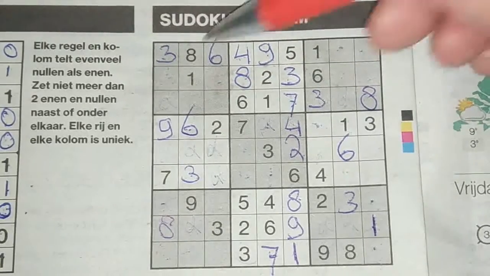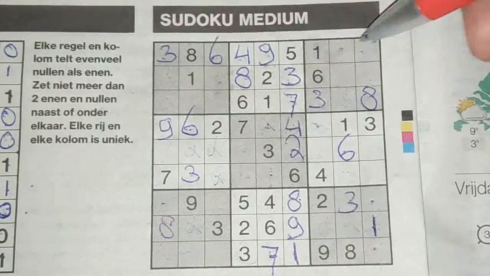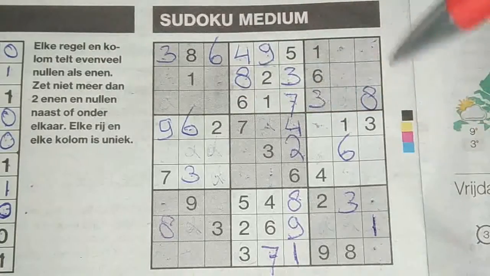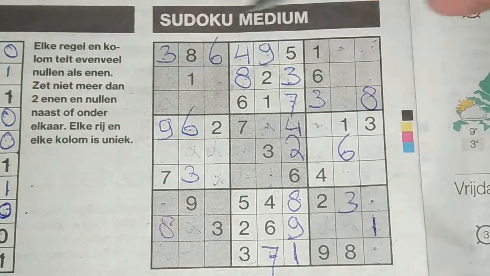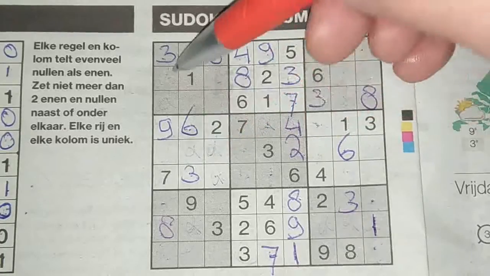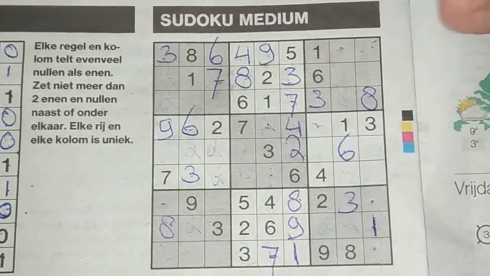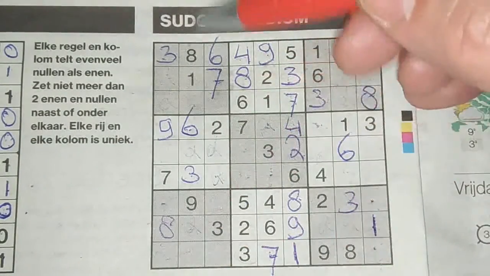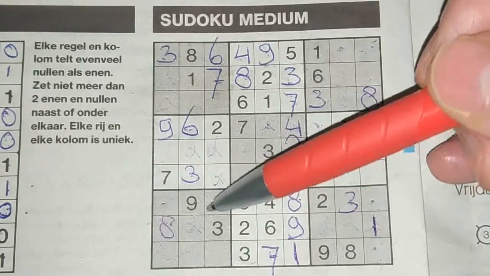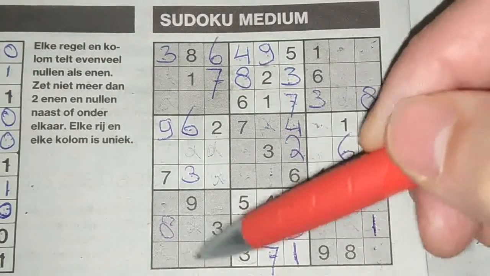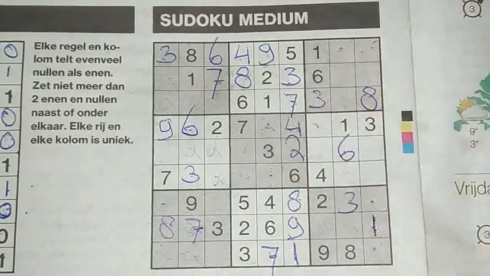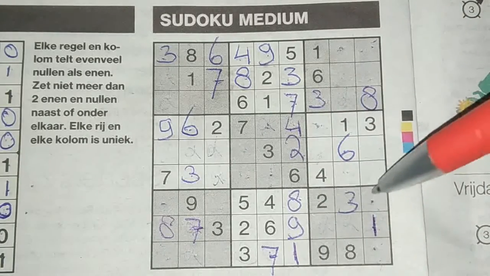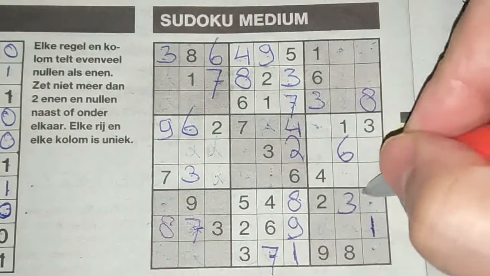Alright. In this first row, 7 and 2. So we have a 7 in the first row, a 7 in the third row. So in the second row, the only 2 places for a 7 is here or there. But I see here 7, no 7 there, 7 should be here. 7 in the third column, 7 in the first column. So in the second column, the only 2 places for a 7 is here or there. But I see here 7, no 7 there, 7 should be here. 7 in the last row, 7 in the row above. So in this row, the only place for the 7 must be here.